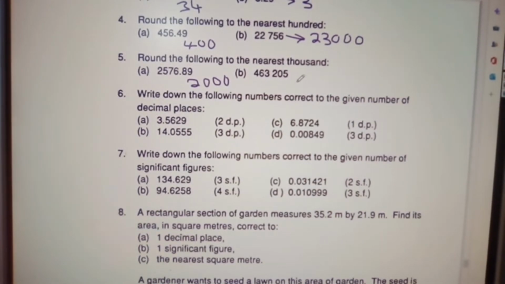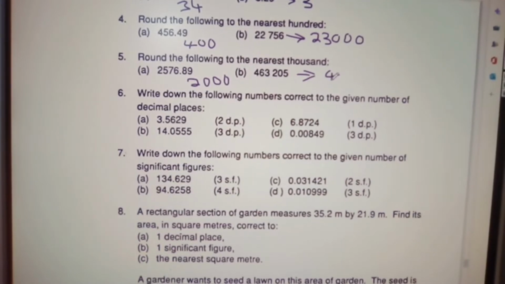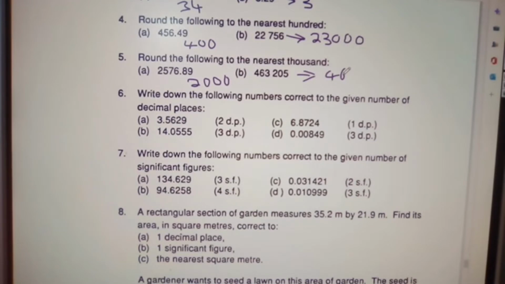That will be 460,000. Feel free to question this if you wish, okay? By all means. 60,000, okay?